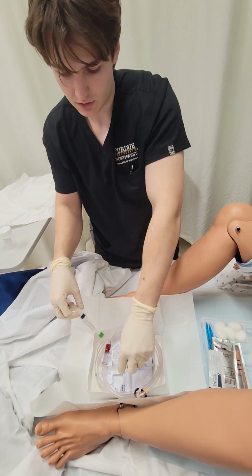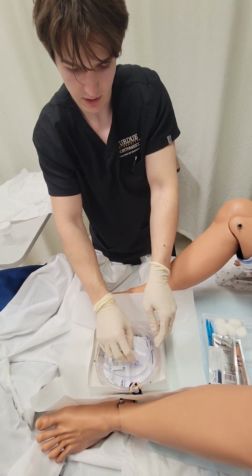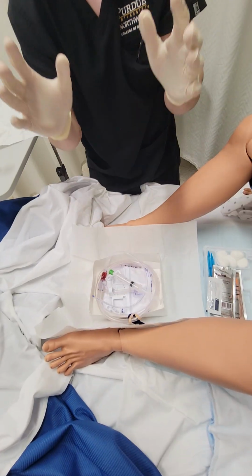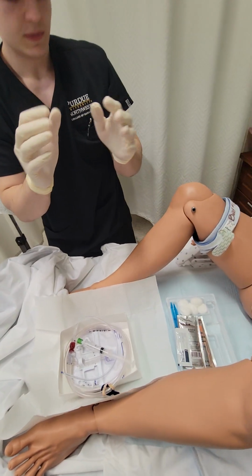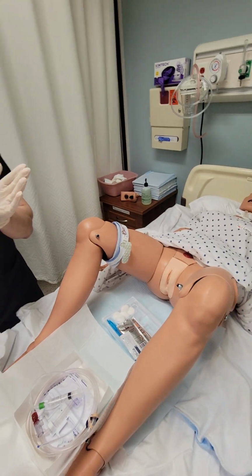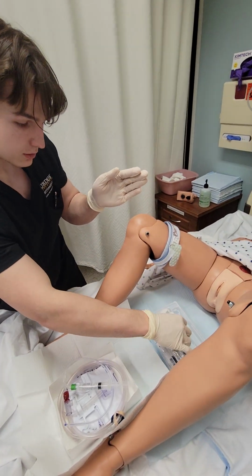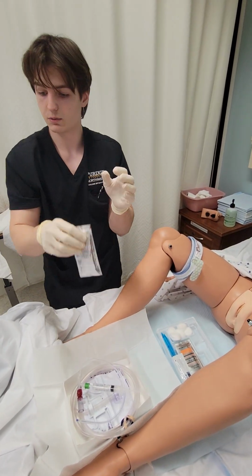I'm going to have that inserted for now. Set that there. Okay, do you have any allergies? Oh, you have an allergy to iodine. Good to know. So then this is our iodine here. We'll not be using that.